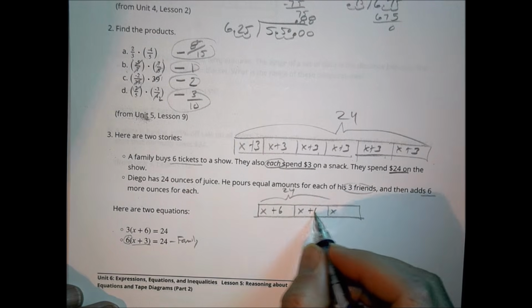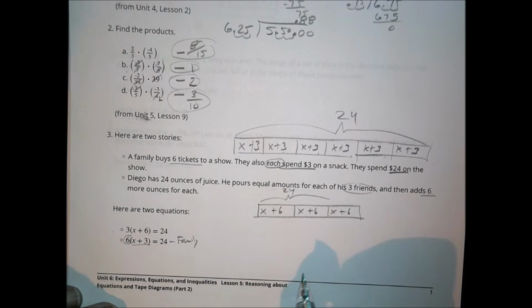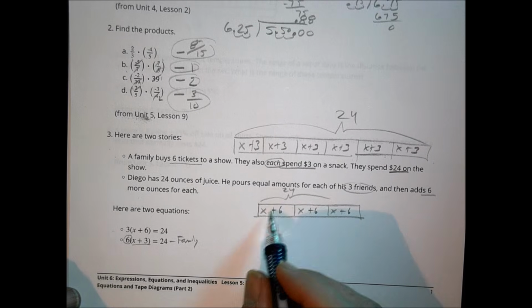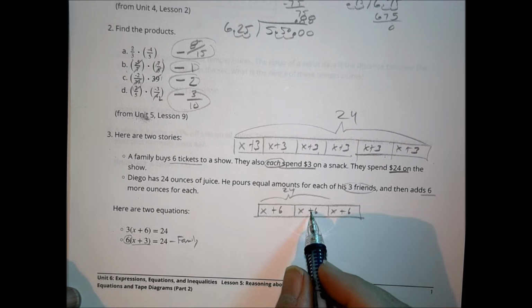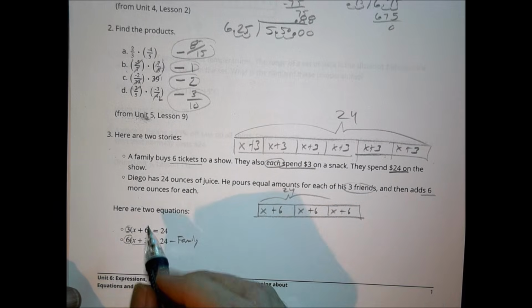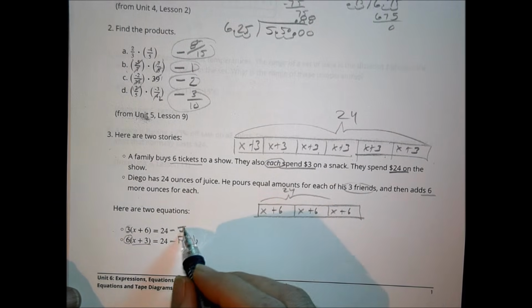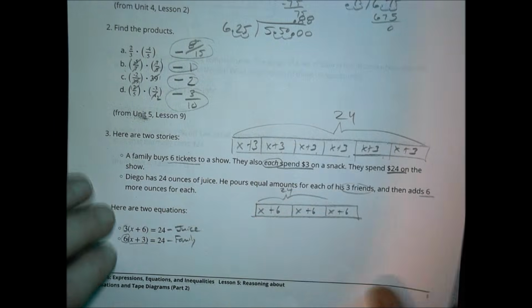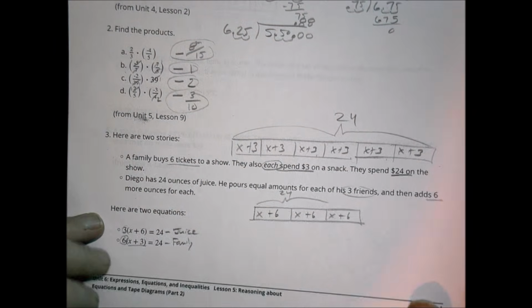So he pours them a certain amount and then gives them 6 more each. So that's what he poured, and that's what he gave them additional. So there's our x plus 6, and it happens 3 times. So this is going to be our juice story there. Those are our 2 equations and which stories they go with, which is going to be part A.